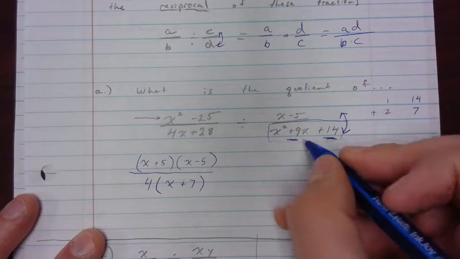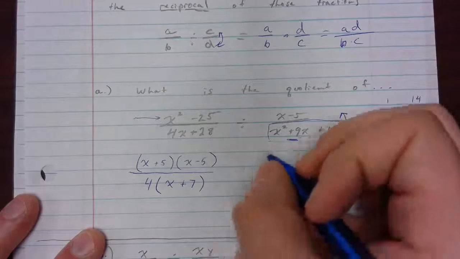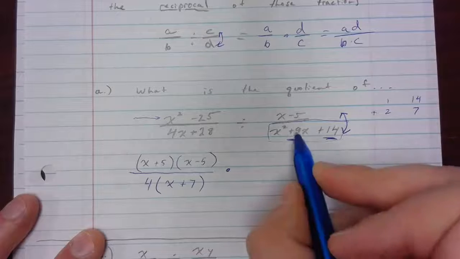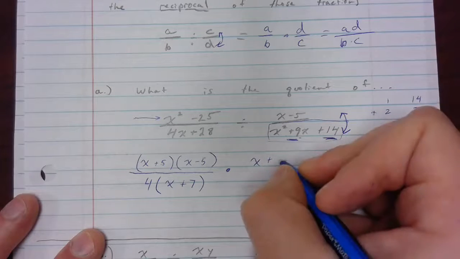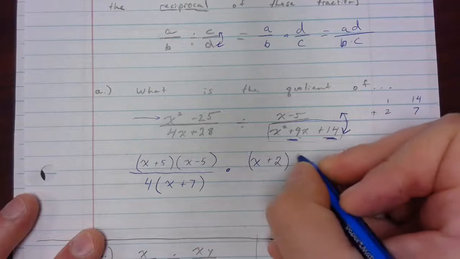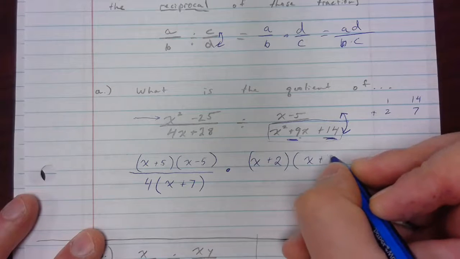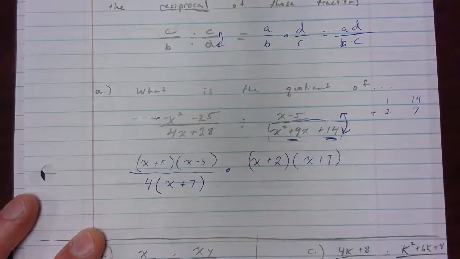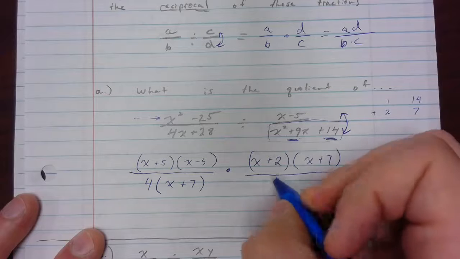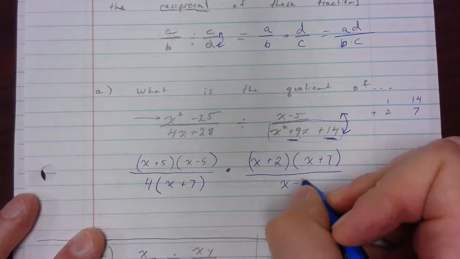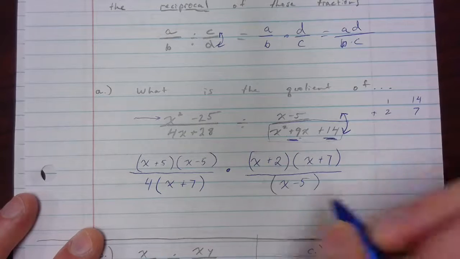So what I will do is write this in a different form on top. This is going to be multiplied by this expression, x plus 2, multiplied by x plus 7. Remember, that's no different. That's the exact same expression. It's just written in a different way. This is all over, now x minus 5 is put in the basement, so we've got x minus 5 downstairs.